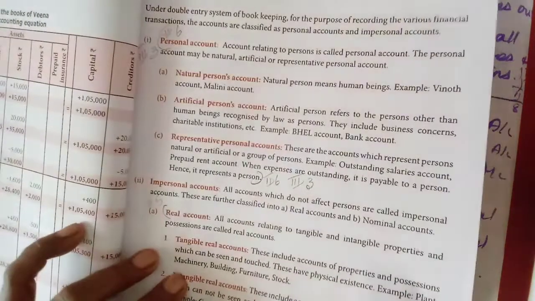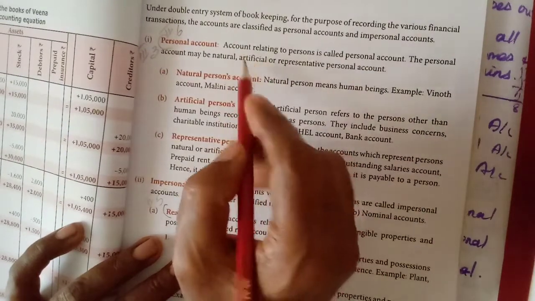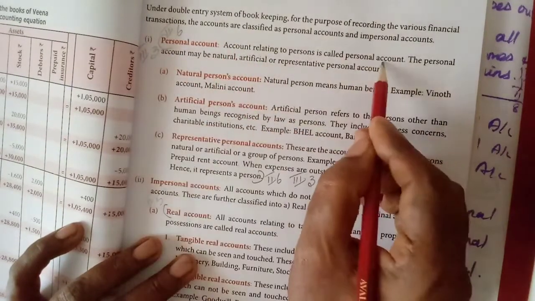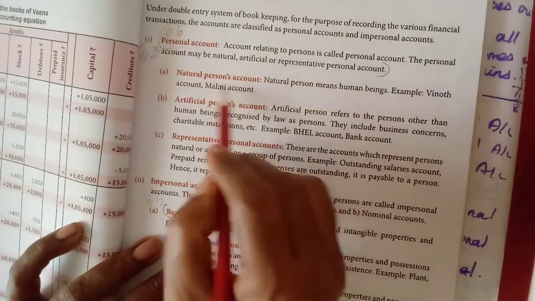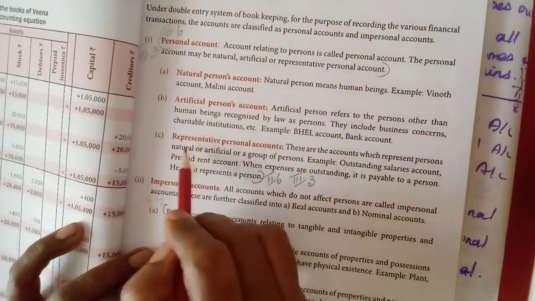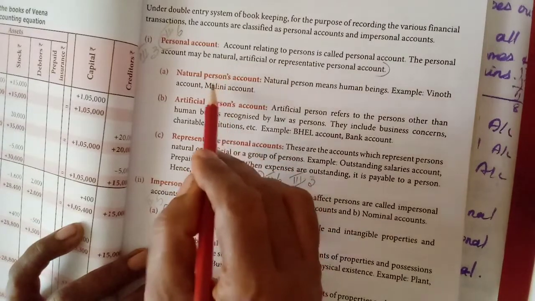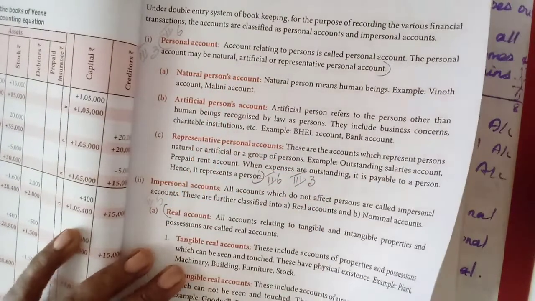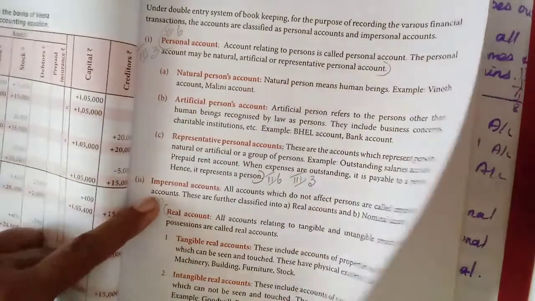You can write it from here till here, or write one by one: A, natural person's account; B, artificial person's account; C, representative personal account. Like that, one below the other, you can write. It is 2 marks only, or you can write one sentence also. That you learn.